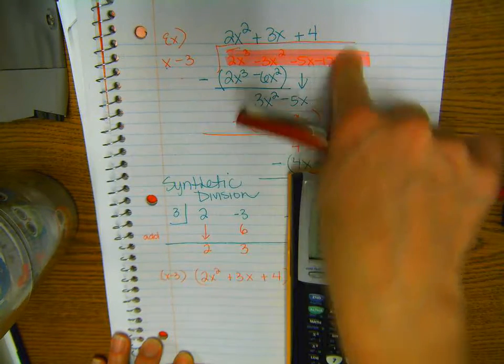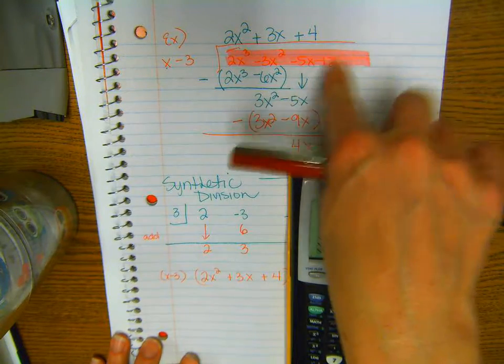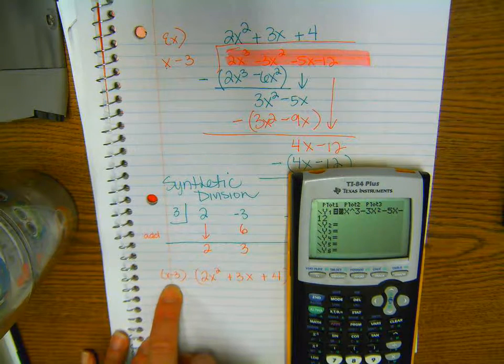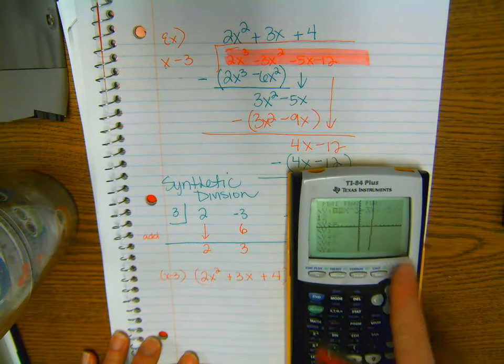I'm graphing the original because I wanted to show that if I found x minus 3 was a factor, it's going to have a 0 of 3.